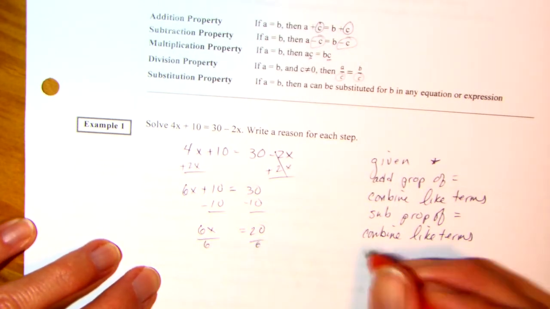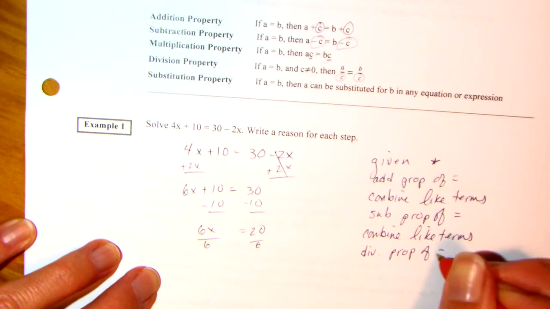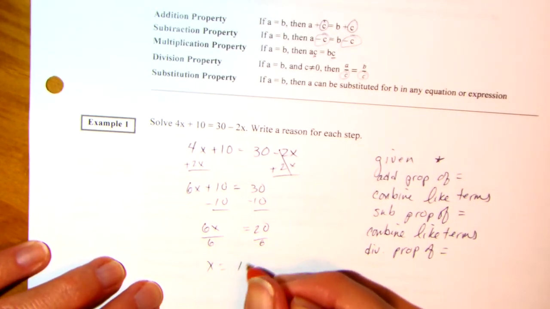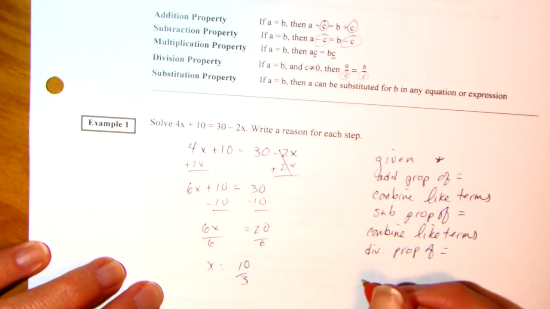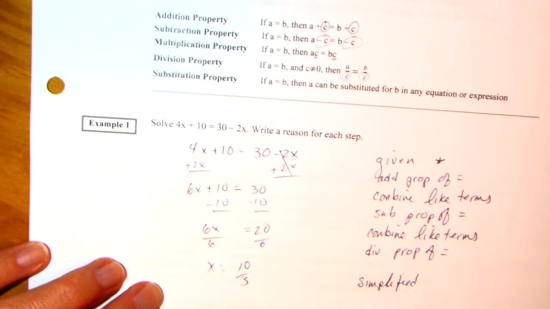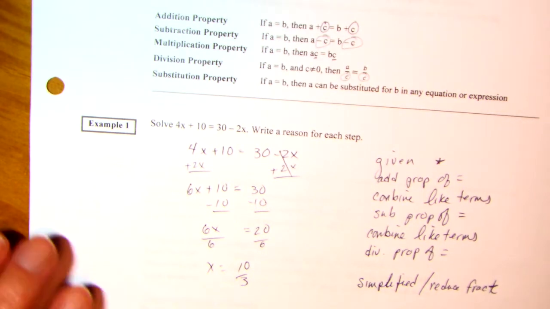Why am I doing that? Division property. And, of course, x is equal to 10 over 3. I just simplified. We reduce fractions. Basically, we divide the top and bottom.